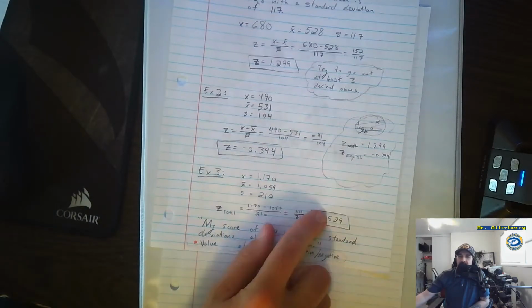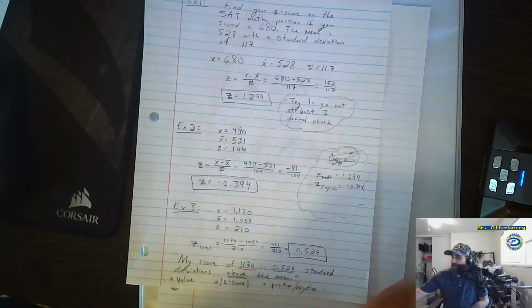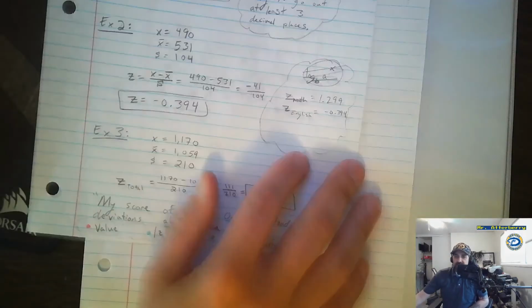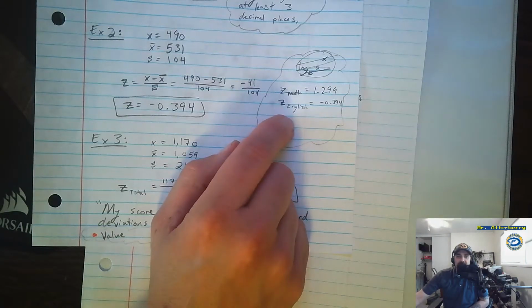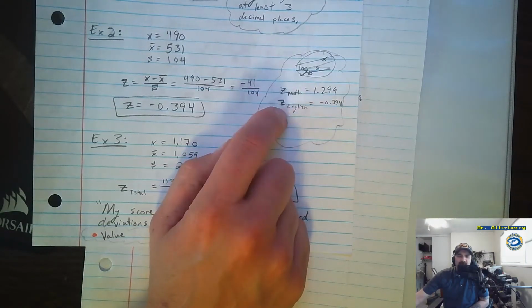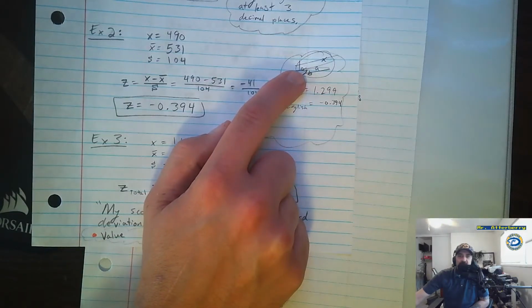A little note here: since there was a math test and an English test, a lot of times you can actually label your letters, like z math or z English, written below instead of as an exponent. It's kind of like the base of a log. We're not really doing logs, but those bases you write below the word.